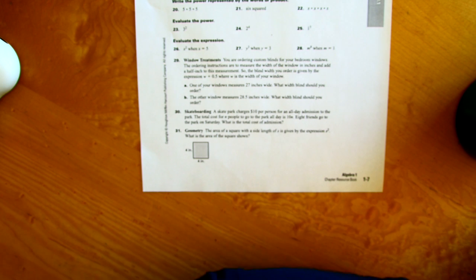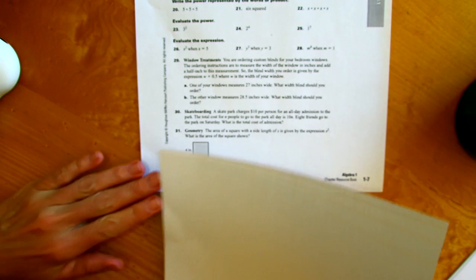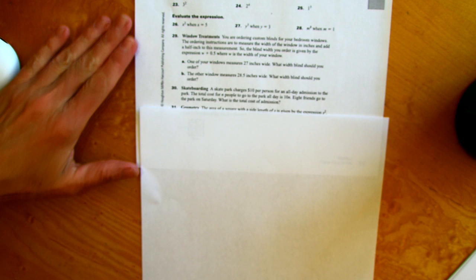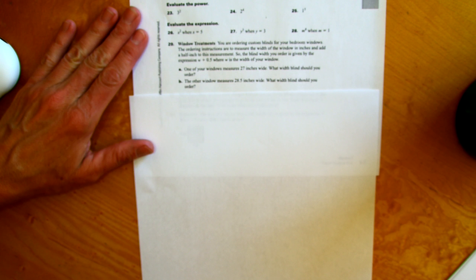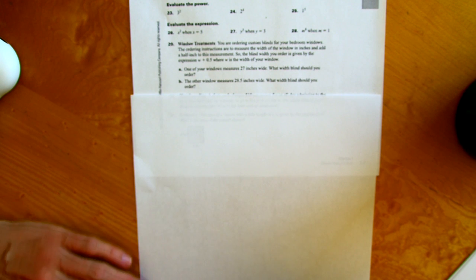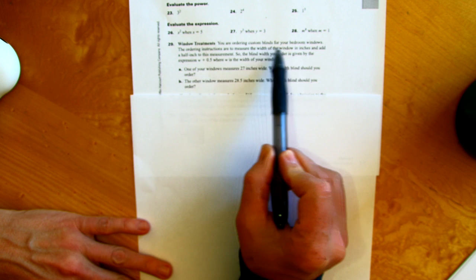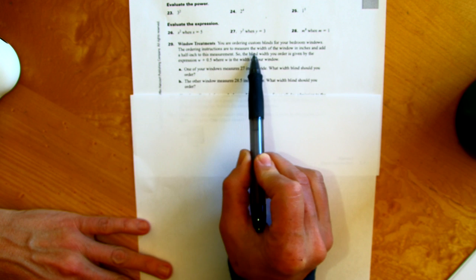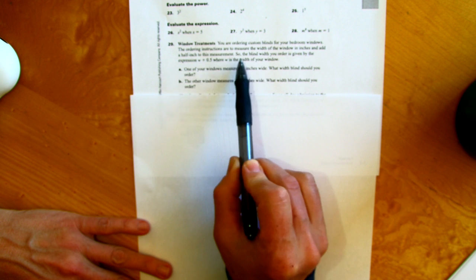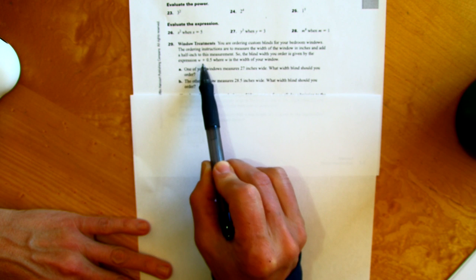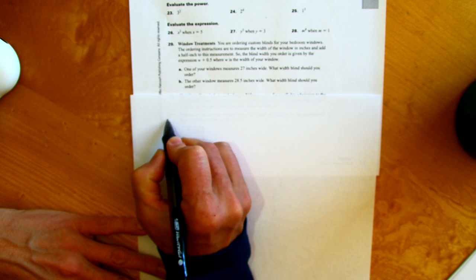And then everybody's favorite are the word problems. This is a pretty good introduction to sort of expressions. Like, why do we use expressions? Math people don't like words. I shouldn't say that. I don't like words. I prefer symbols. So this is a problem about ordering custom blinds. The instructions are to measure the width in inches and add 1/2 an inch. So they tell you that this can be represented by the expression W plus 0.5.